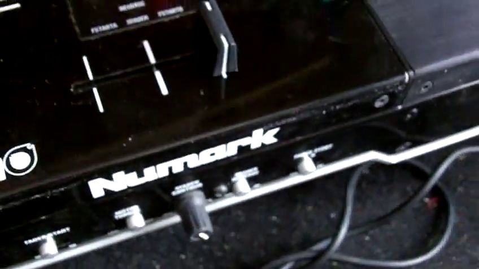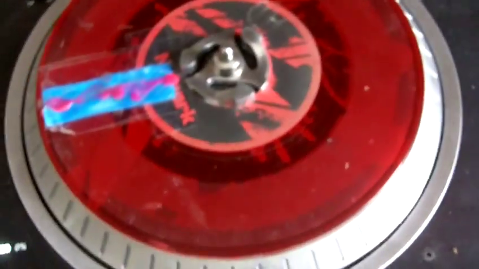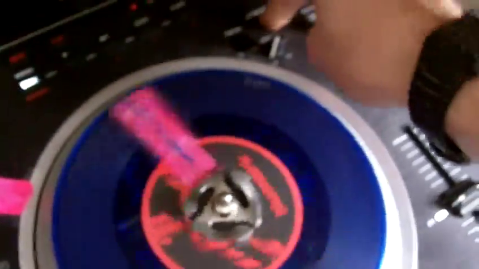Alright, back for part 2 of this. I went over the hues, the faders, the stop, the time, and how to turn the motor on and off, not affecting the music at all.